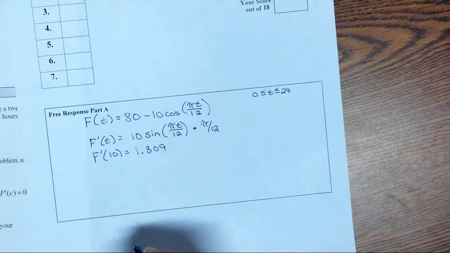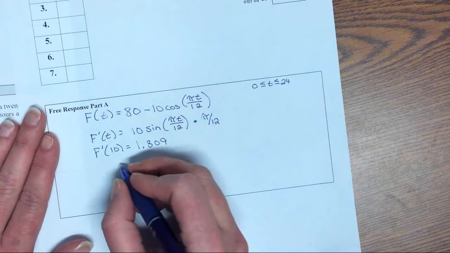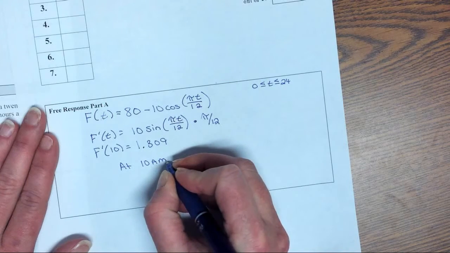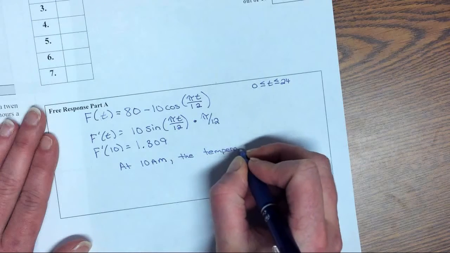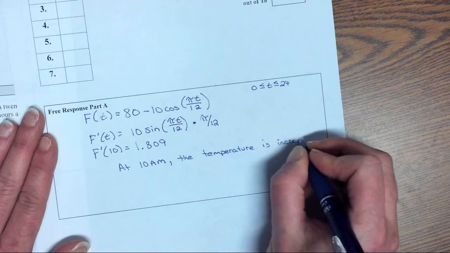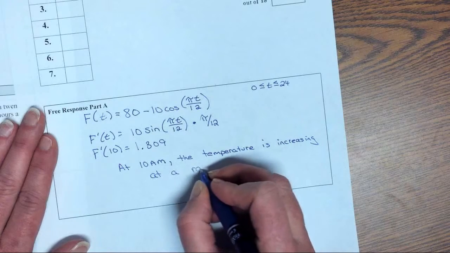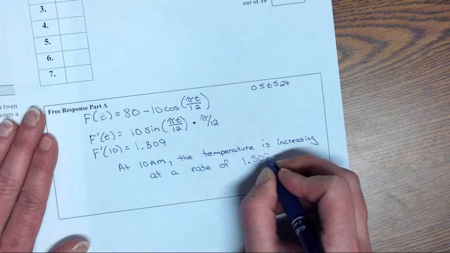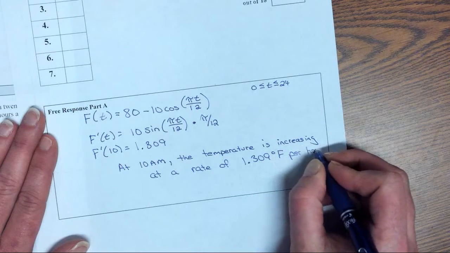So, 10, that was time. So at 10 a.m., the temperature is increasing because my derivative is positive, at a rate of 1.309 degrees Fahrenheit per hour.